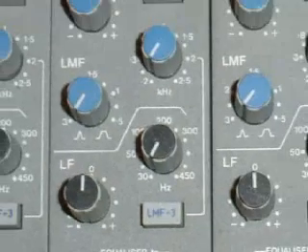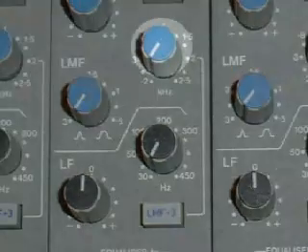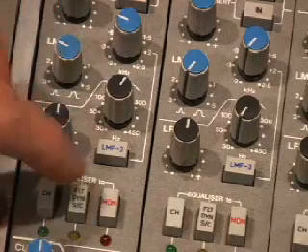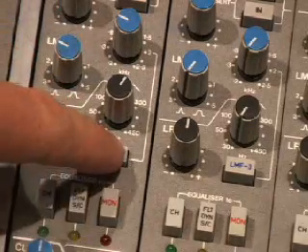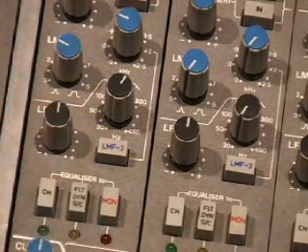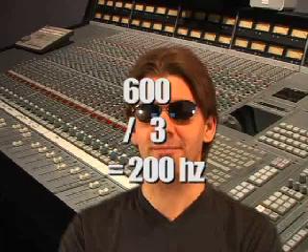The low-mid divided by 3 button works similarly by allowing you to make a selection of 600 Hz on the low-mid frequency knob and dividing by 3 to make a boost or cut of 200 cycles per second. 600 divided by 3 is 200. Will you use these buttons a lot? No, probably not.